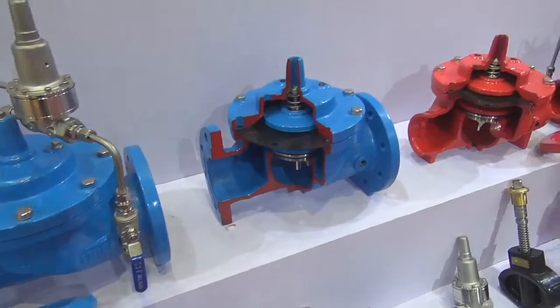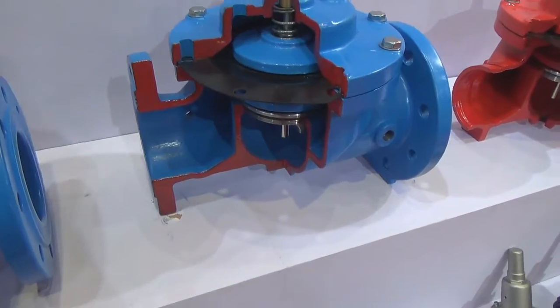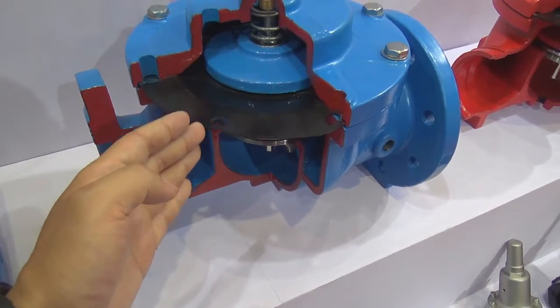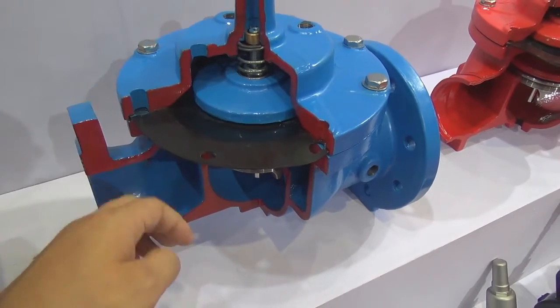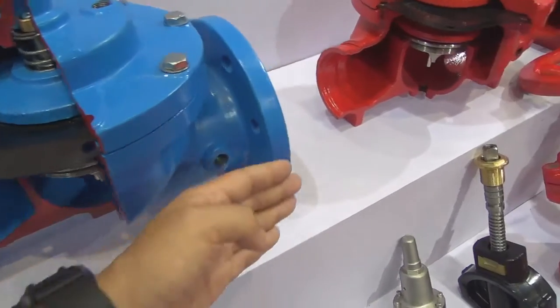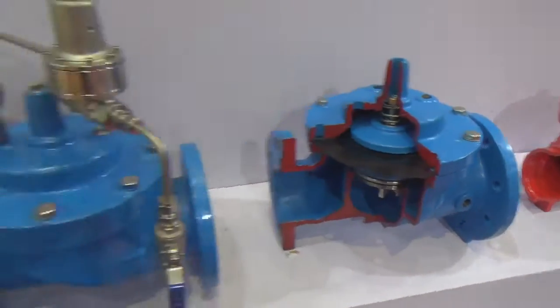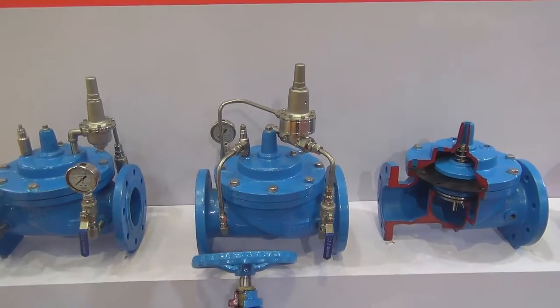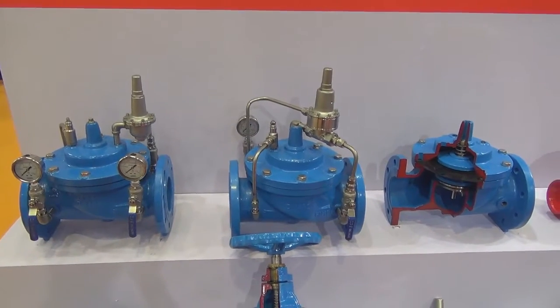We can see the basic principle from this cut-away sample. When the water flows to this side inside the valve body, this spring will push against the water, and the water pressure will be reduced, and then the water flows to the downstream. This kind of valve is always used in buildings or some industries, water control industries.